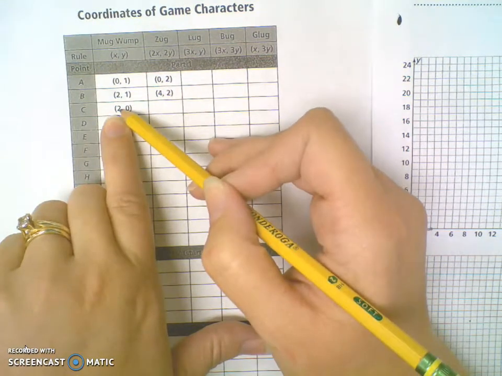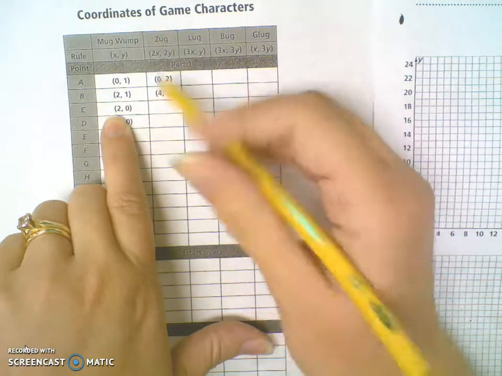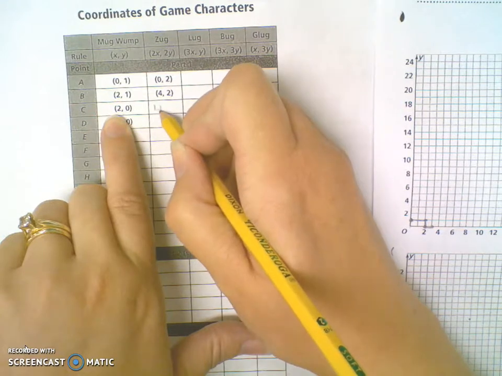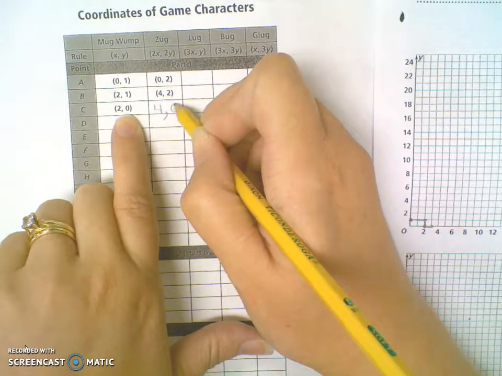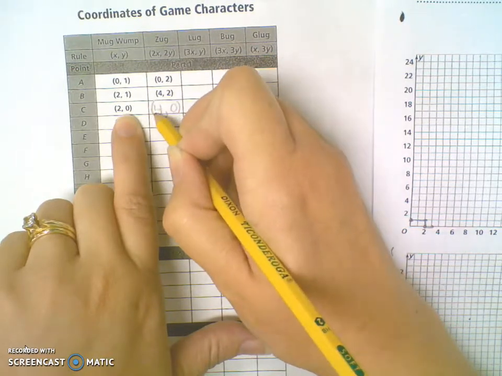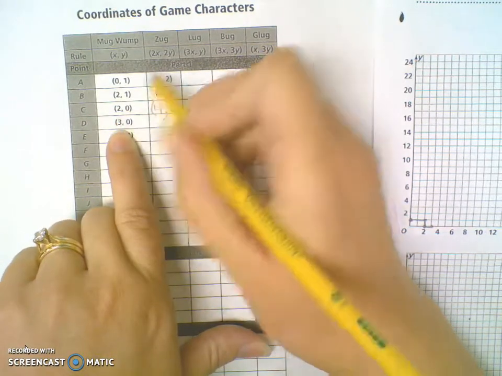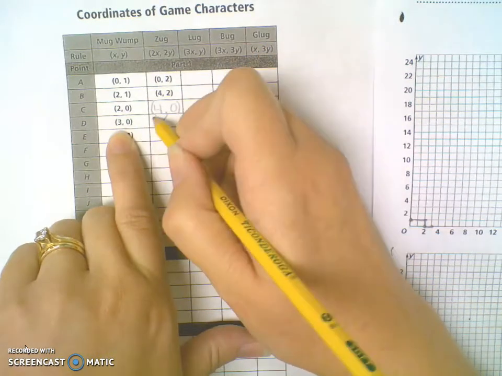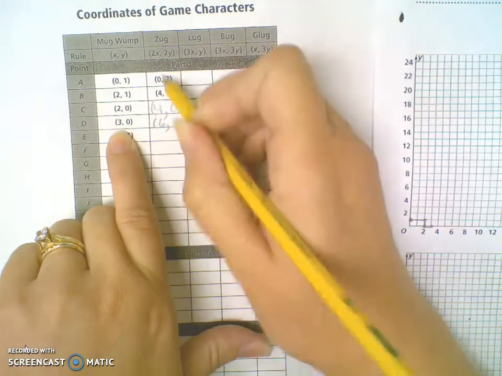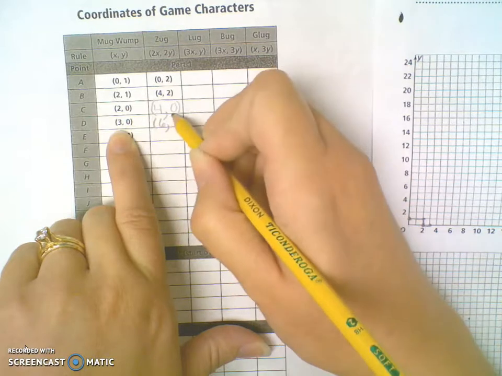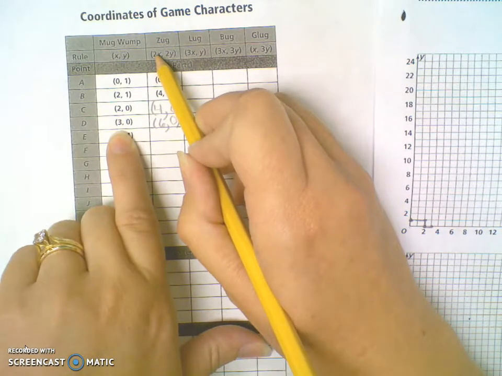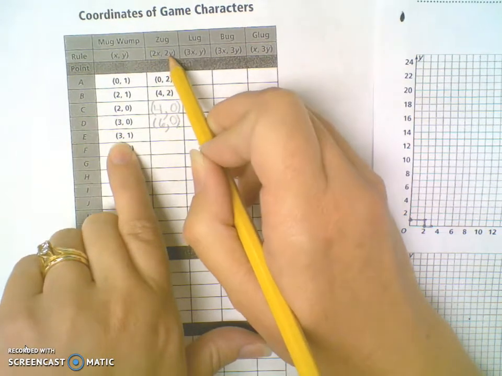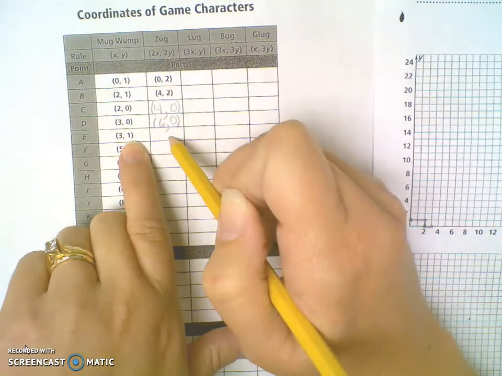So my x is 2, so I do 2 times 2, and that gives me 4. And then I'm going to do 2 times y, so 2 times 0 is 0. Now I have 3, 0, so 2 times 3 is 6, 2 times 0 is 0, like that. So I'm always taking 2 times my x coordinate and 2 times my y coordinate.